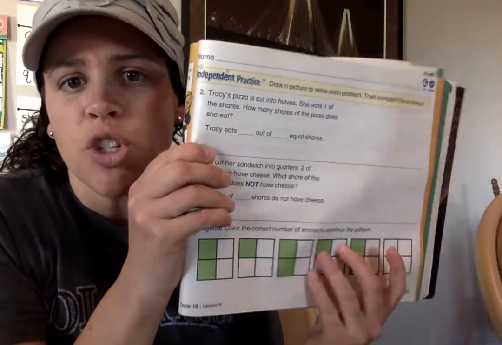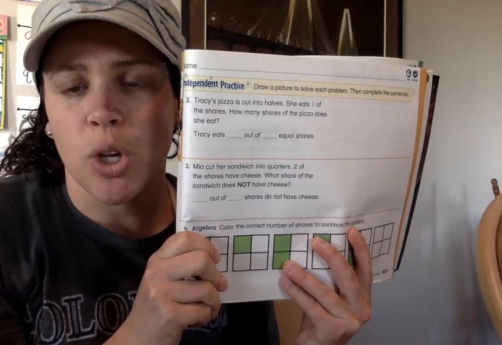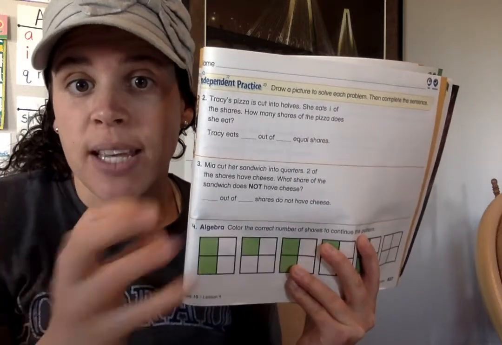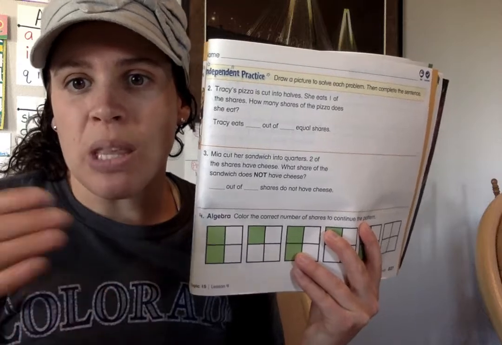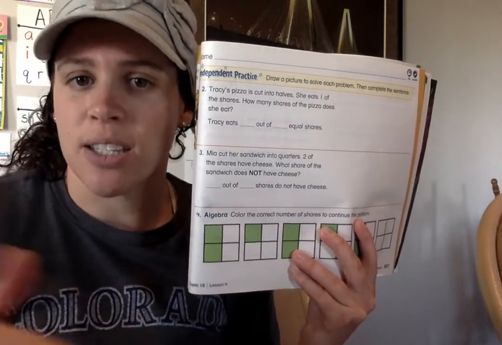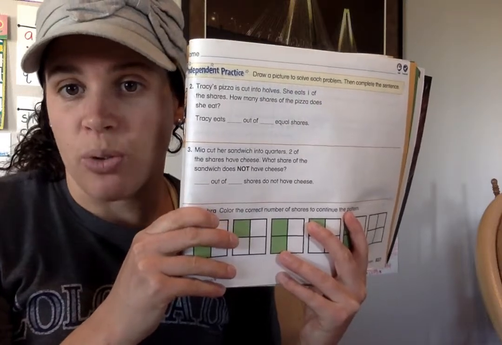Okay, so those are your 2 practice problems I want you to do. I kind of walked you through them so you could either now pause it and do them, or if you were doing them with me, you can always pause it and then start it and then pause it and then start it because I kind of walked you through it. So those are the 2 practice problems I want you to do.